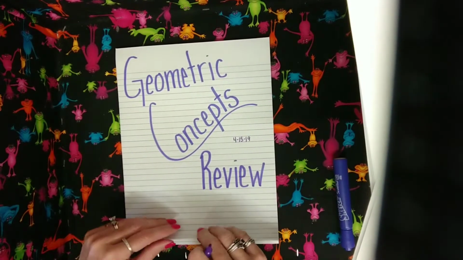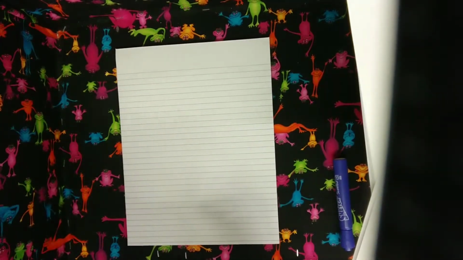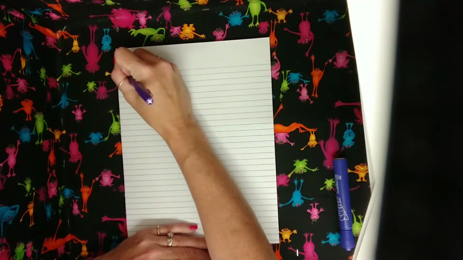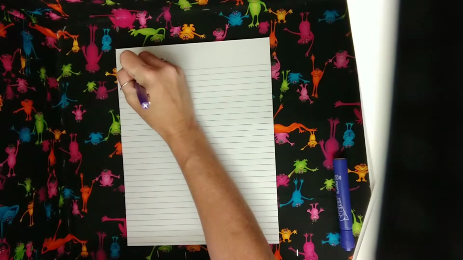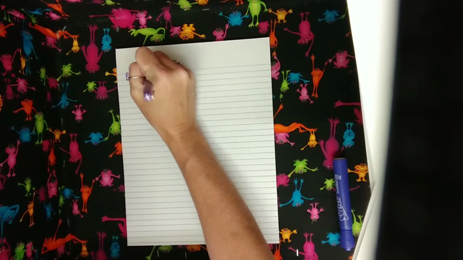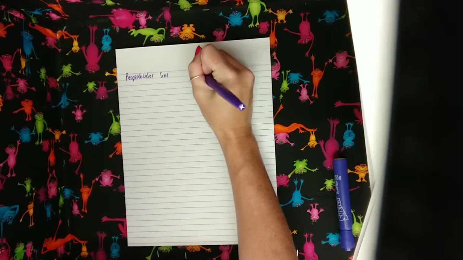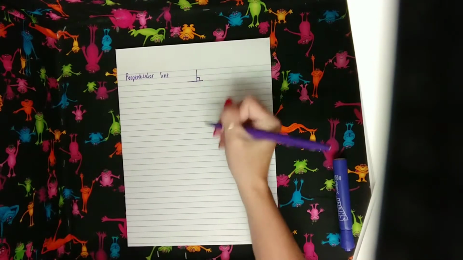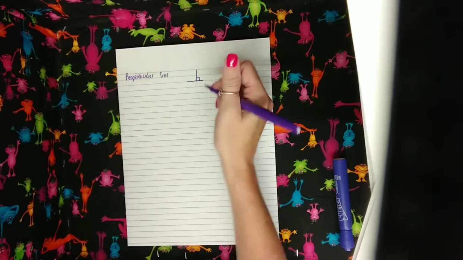All right, so what we need to know for the geometric concept test, this will be a short test, 10 questions, so it should be done fairly quickly. They will need to know how to construct and define perpendicular lines. Perpendicular lines are lines that cross and they create a right angle. They need to be able to draw it and describe it or define it.